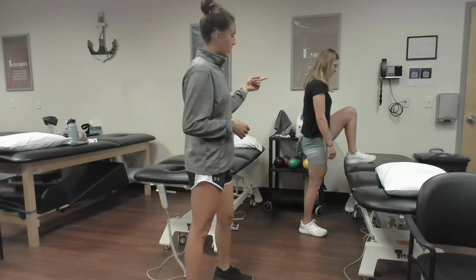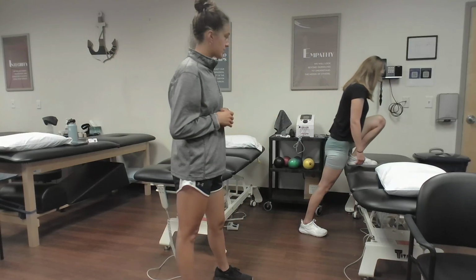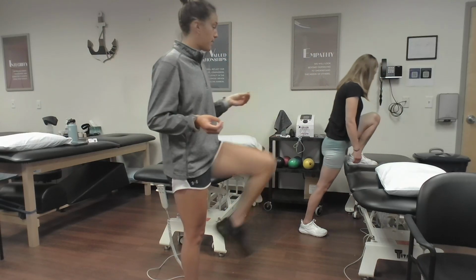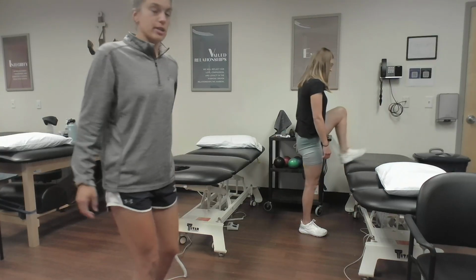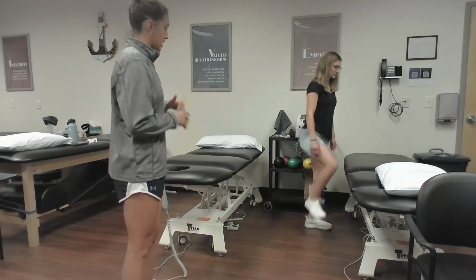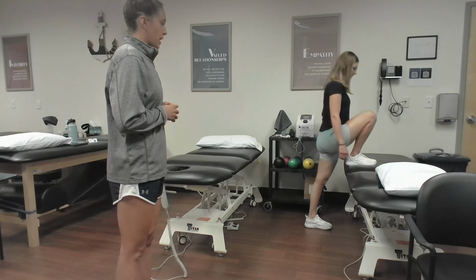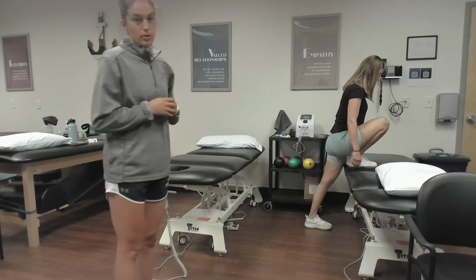Here I'm looking for hip flexion and extension. If we can extend, balancing by putting that up. I'm expecting some lack of hip extension on the left side when she goes to the other side, just because of pain and lack of glute range of motion.